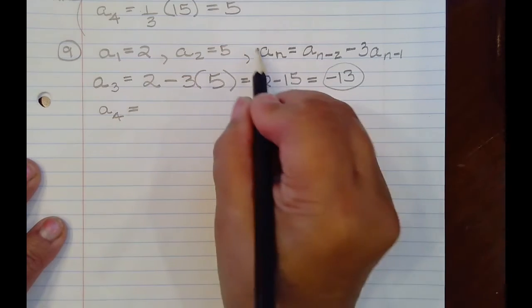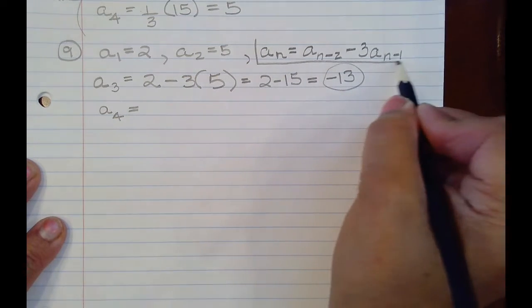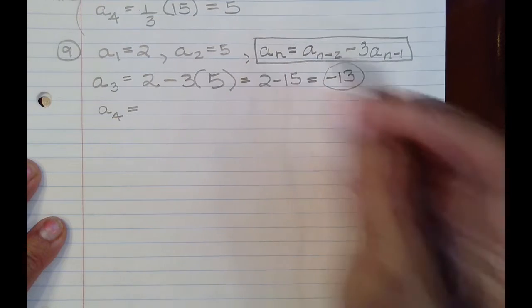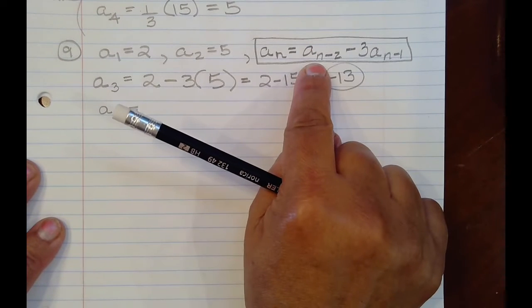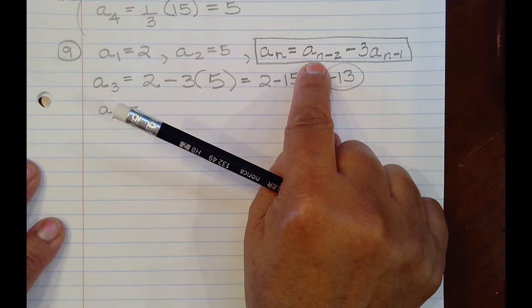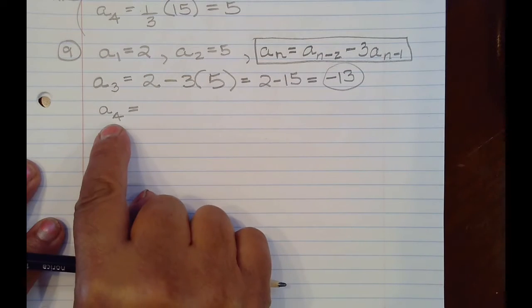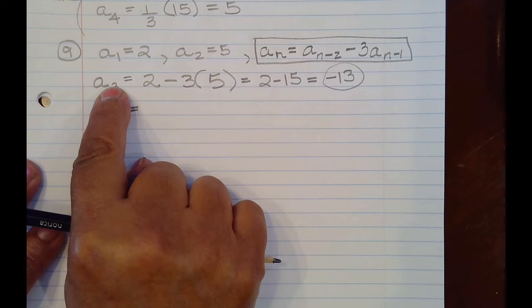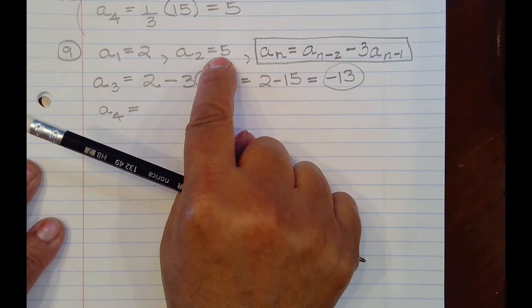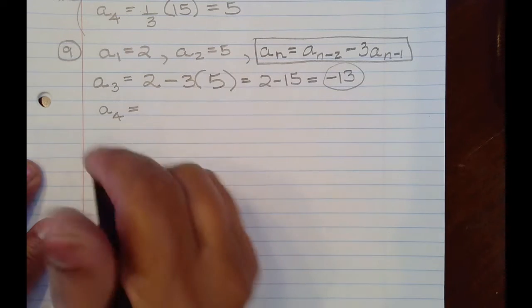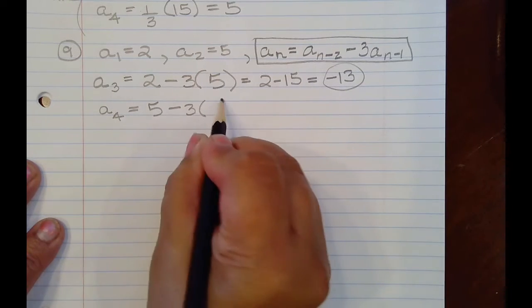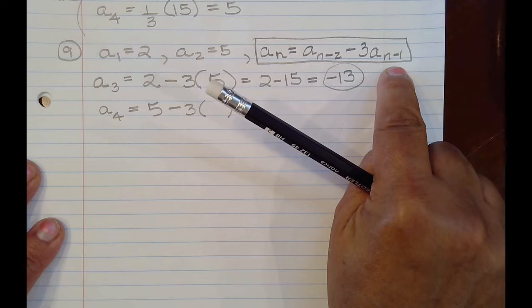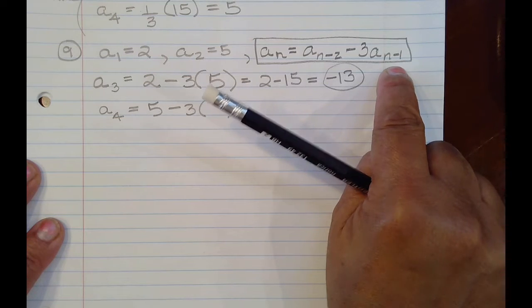So following this formula, once again, that uses the 2 values previous to the one we are finding right now. It says start off with the term that came 2 spaces before the one we're on right now. So this is one right before it. This is the one 2 spaces before it. So we're going to go that value first, minus 3 times the term that came 1 space before the one we're looking for right now.